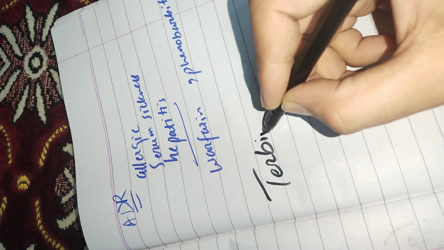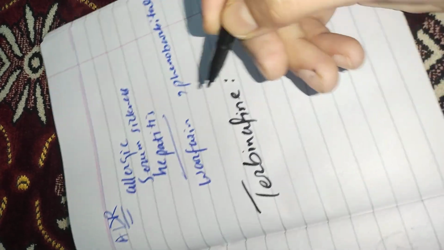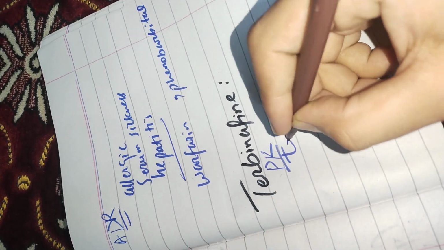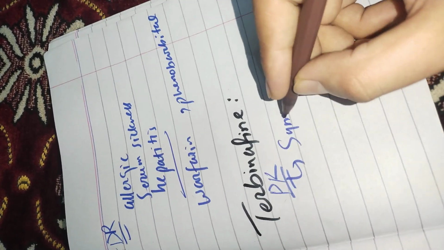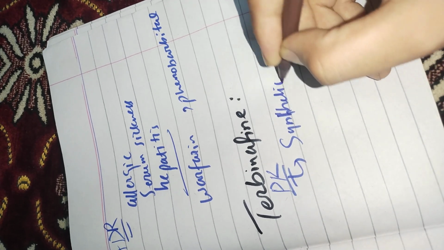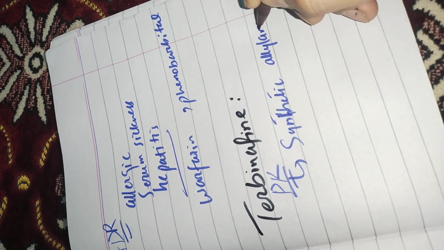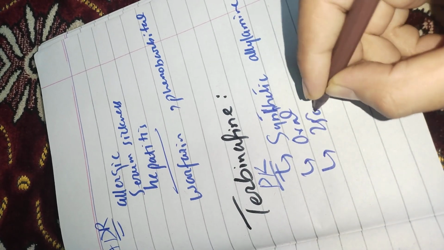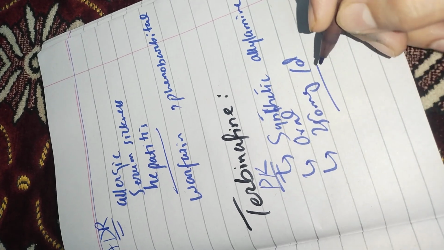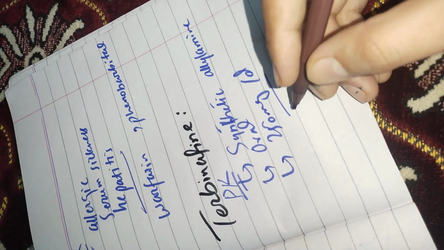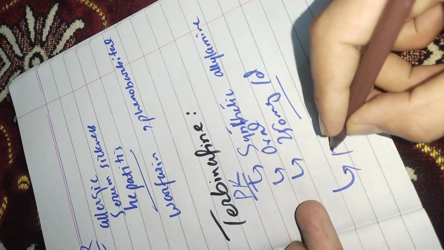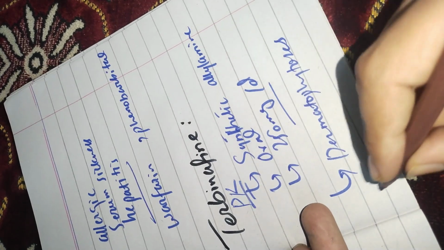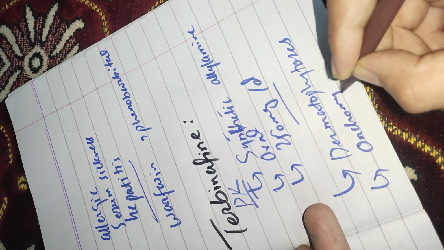Now we discuss the next agent, terbinafine. Its pharmacokinetic properties are: terbinafine is a synthetic allylamine. It is an oral agent used at a dose of 250 milligram per day. Terbinafine is used to treat dermatophytosis and onychomycosis.